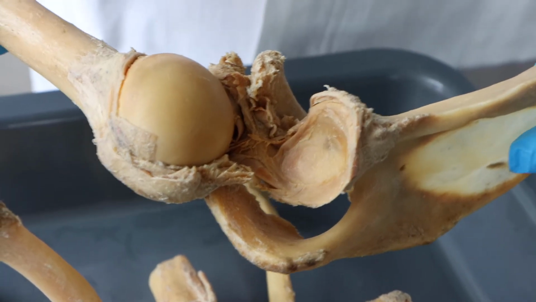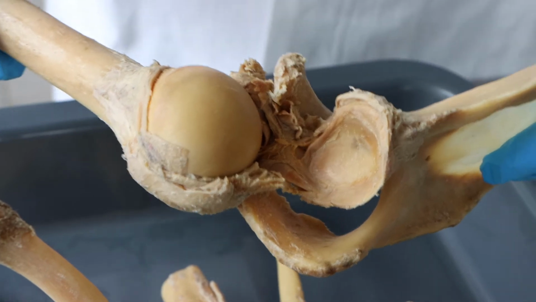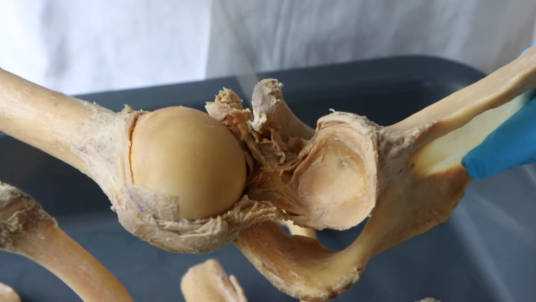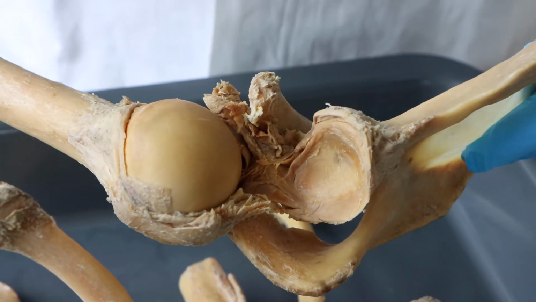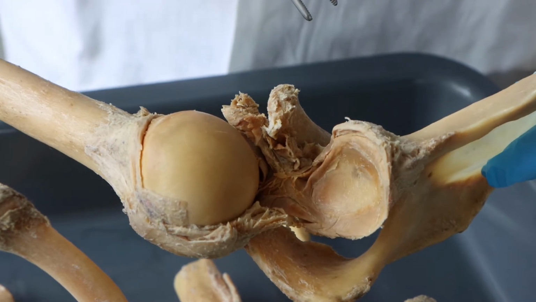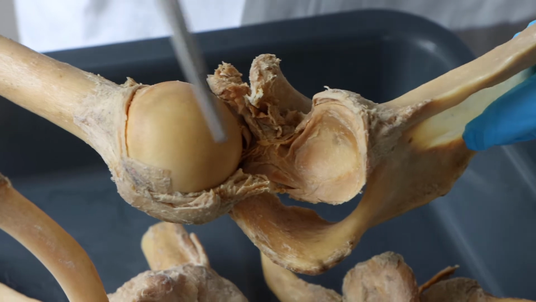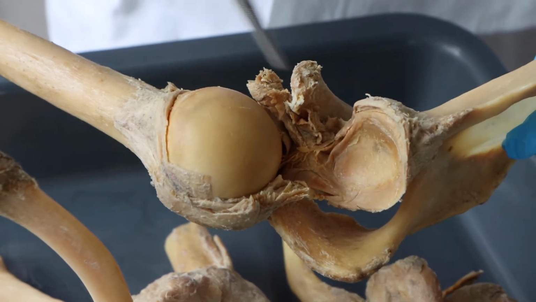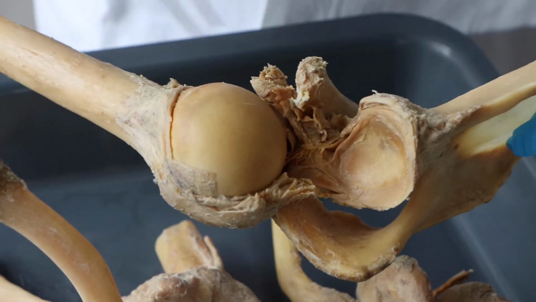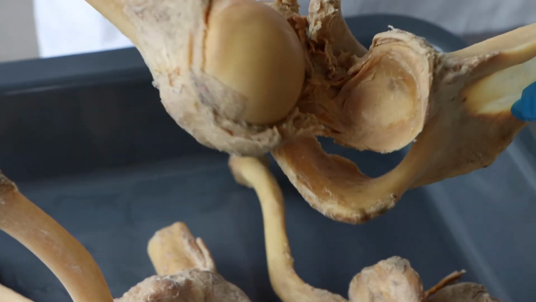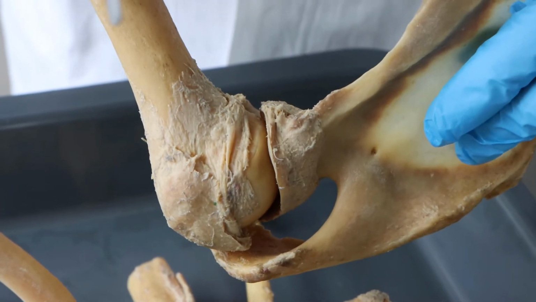Because it's between two bones, with no articular disc or meniscus, in this case it is a simple joint. According to the shape of the articular facet, because it's ball-shaped and here is the fossa or cavity, it's called a ball and socket.